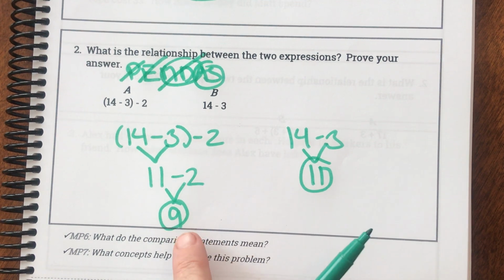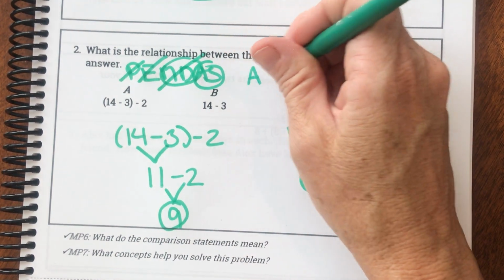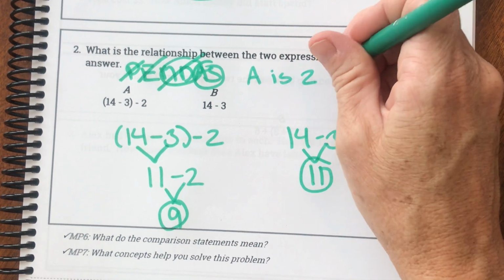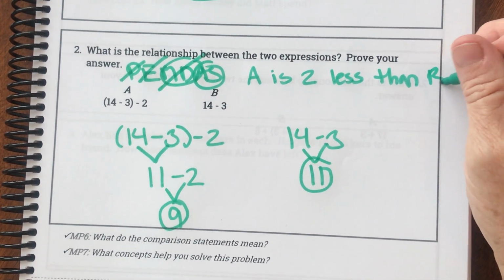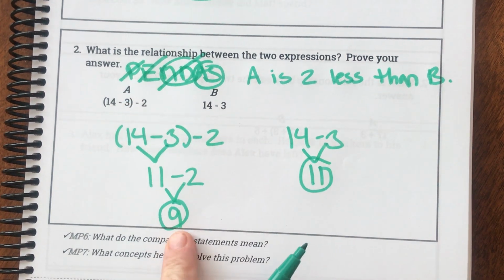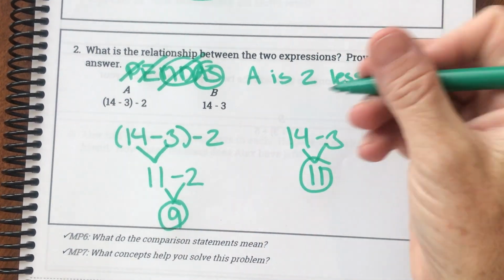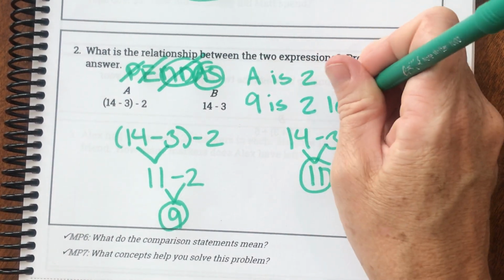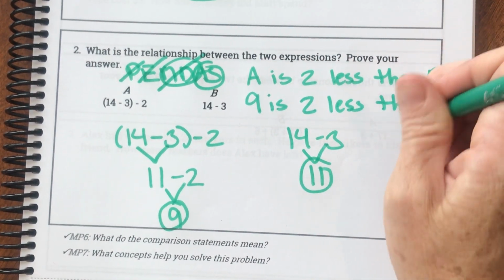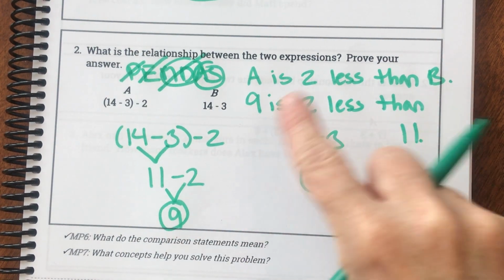Okay, so how could we relate these? Well, we could say that A is 2 less than B, because A is 9 and that's 2 less than 11. And then I can explain that. I can say 9 is 2 less than 11. So I proved why I said that.